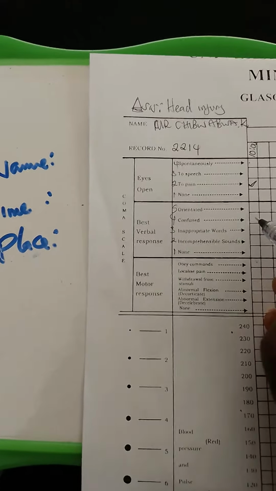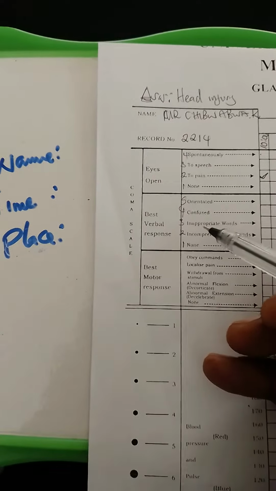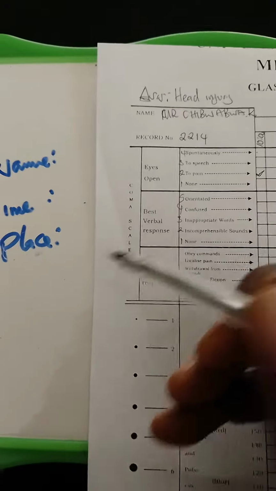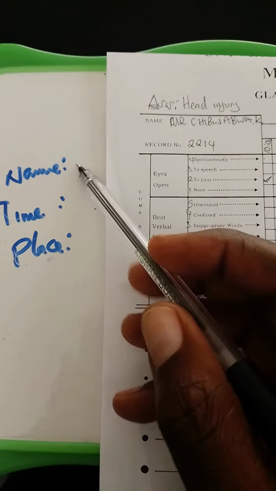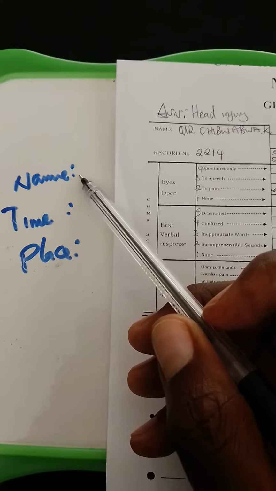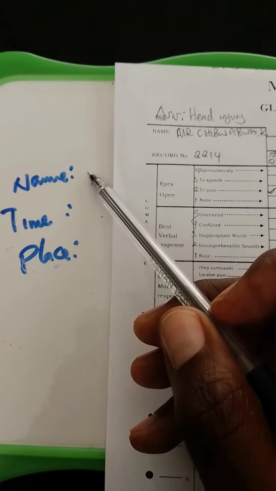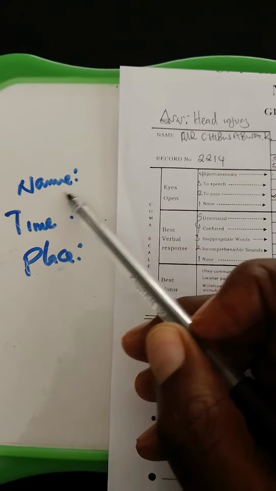Then you go to 3, inappropriate words. You ask Mr. Chihuahua, what is your name? Then he tells you, my grandmother is in Zambia. So these are inappropriate words according to the question, which is name.